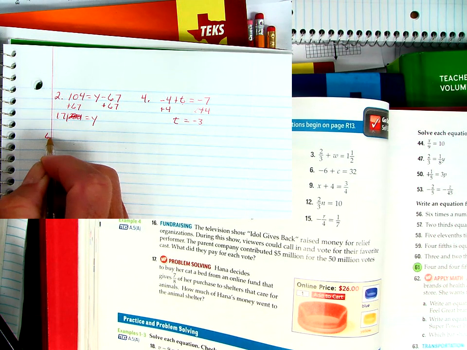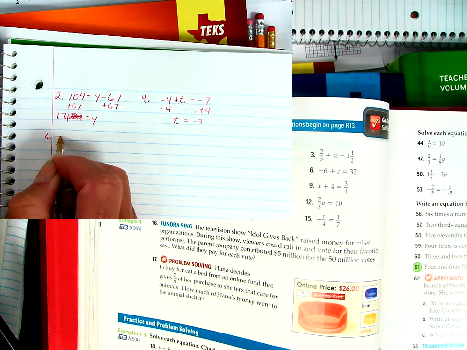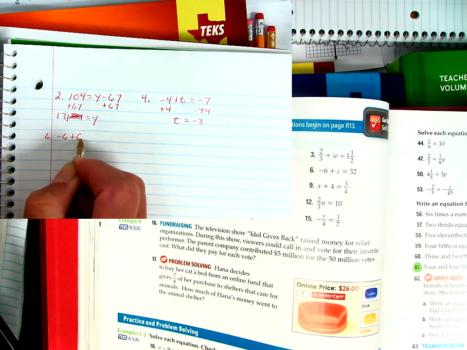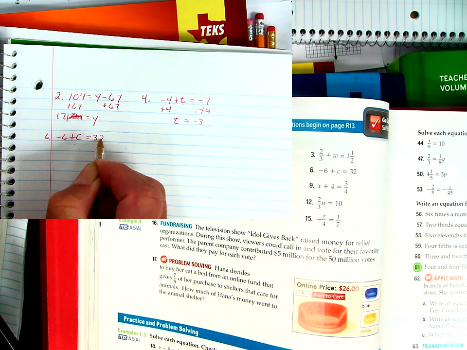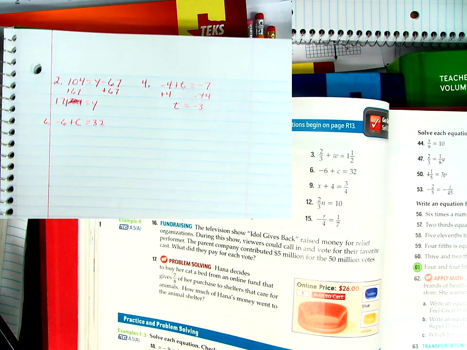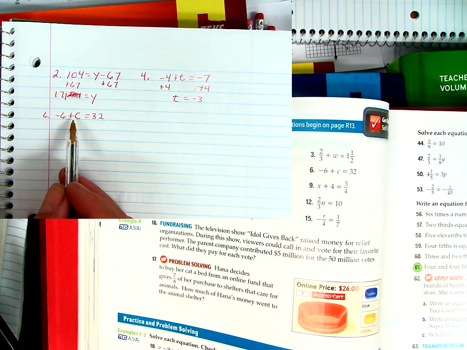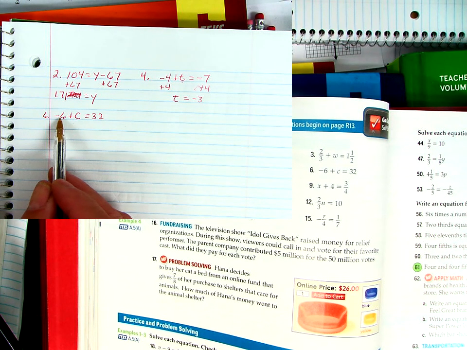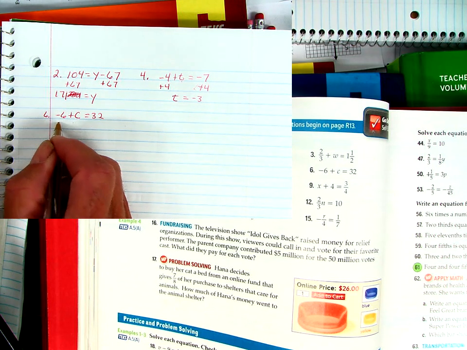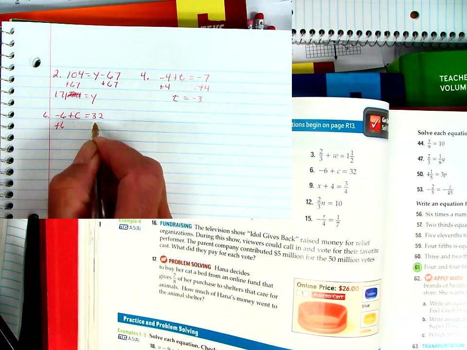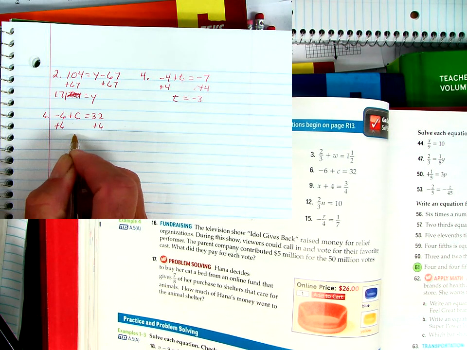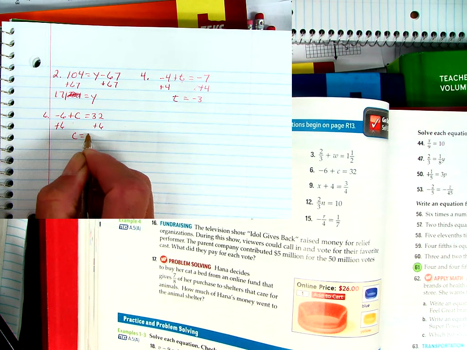Number 6. Negative 6 plus c equals 32. This is exactly the same problem, only different numbers and variables. The c needs to be by itself. It's over here with the minus 6, so plus 6, plus 6. C equals 38.